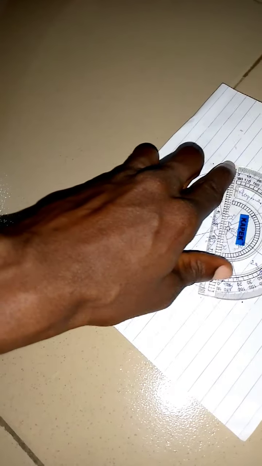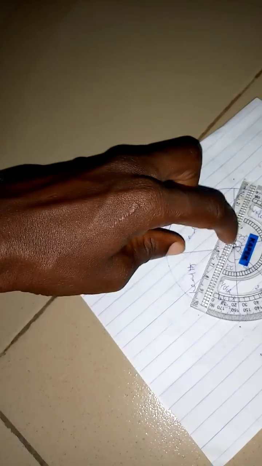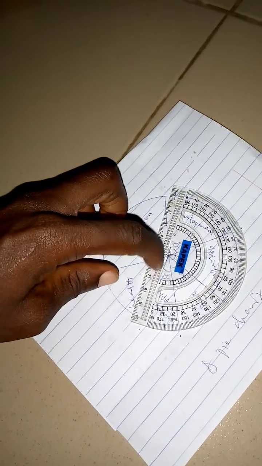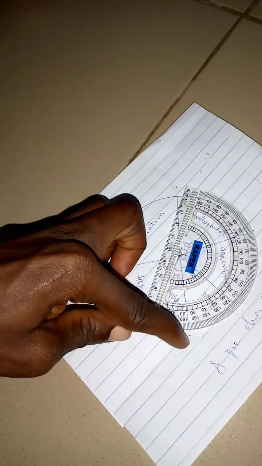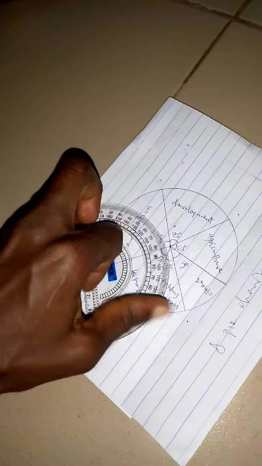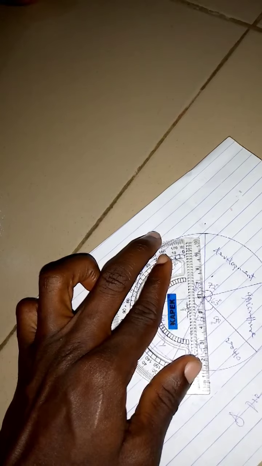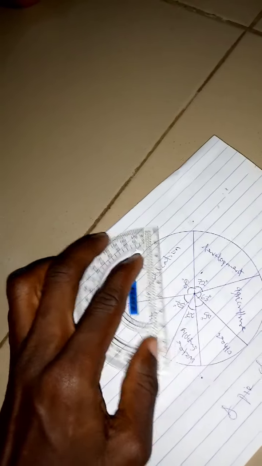That's how you'll be moving. You position it this way. Let this center be here. Then this is your reference line. Locate 27. We want to reach 27. See 27 here. Join this line to this place using your ruler. And you have this. The last angle is 45. You don't need to draw that.